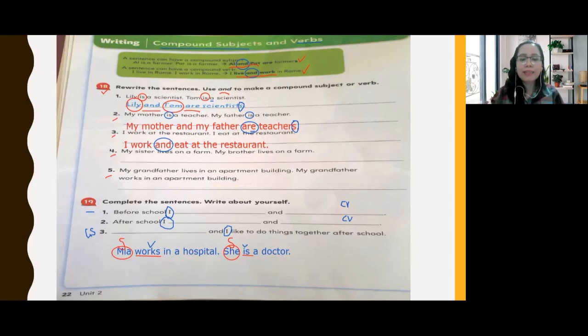From number 1, please label this sentence. Is it compound subject or compound verbs? Is it CS or CV? CS, good job. Yeah, compound subject.